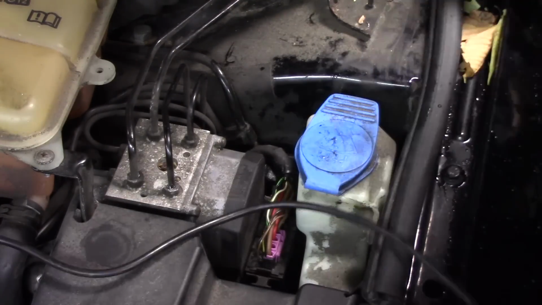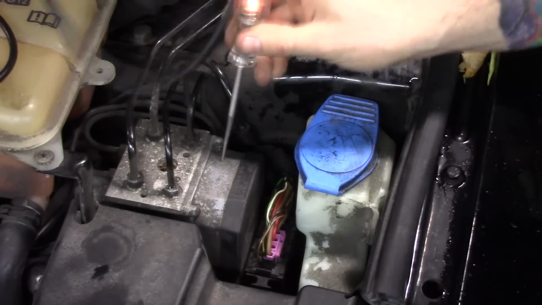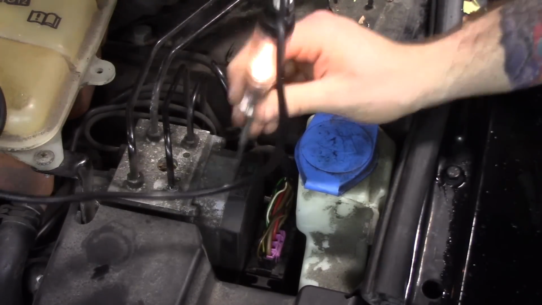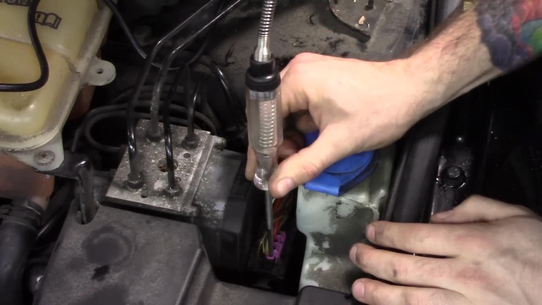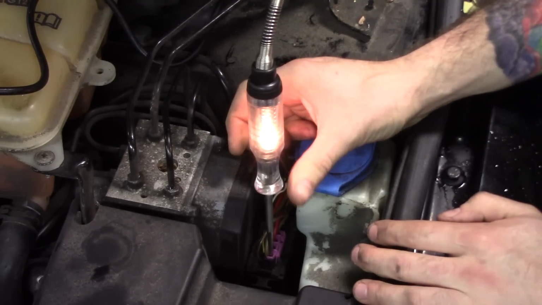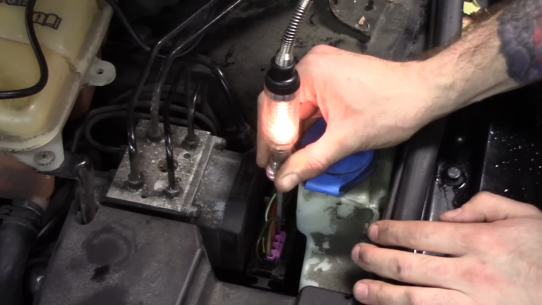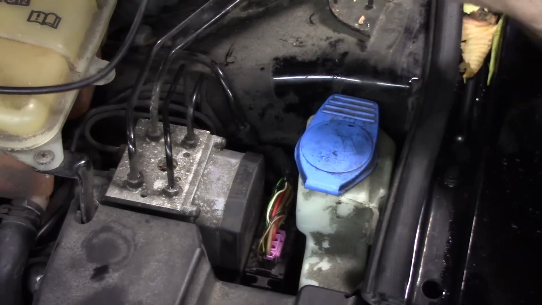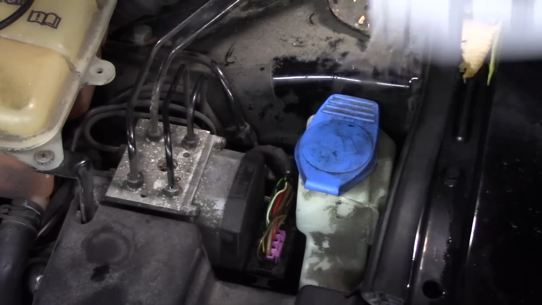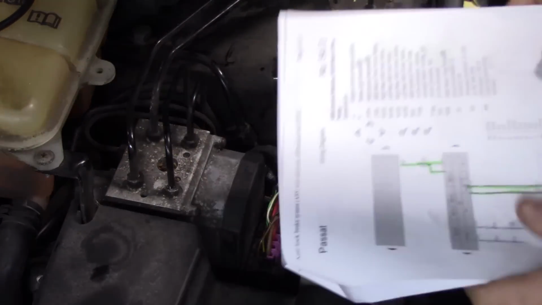And now just these two grounds right here, so we'll switch our polarity. Test light going to battery positive. When we touch ground, we get a light. So that's a good ground right there. Good ground right there. That is it.